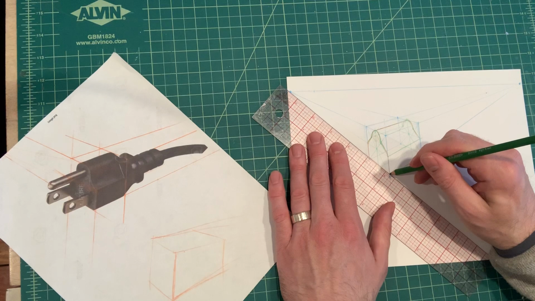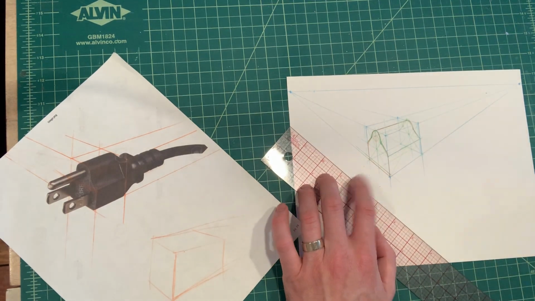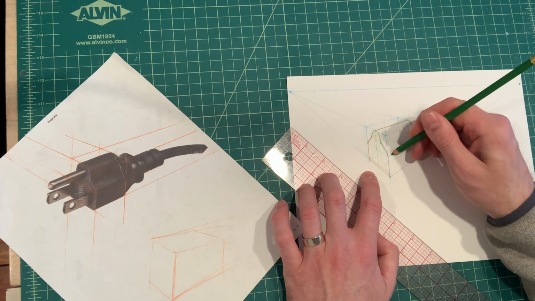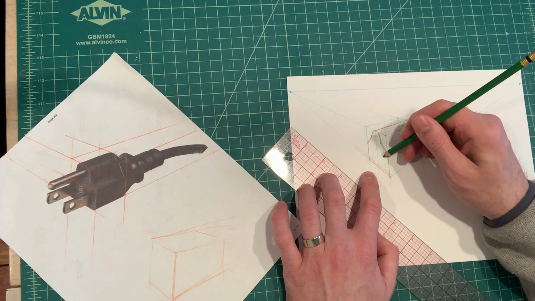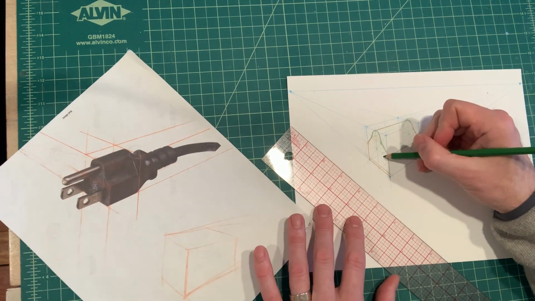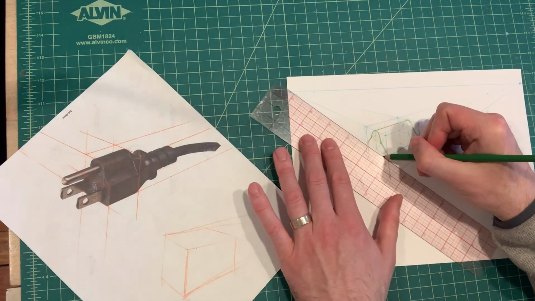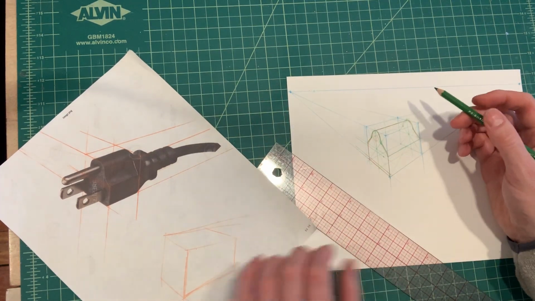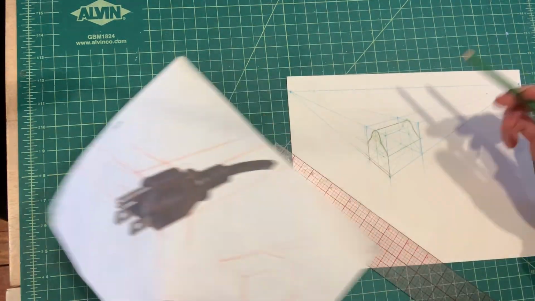Sorry, should use my green. Could have put a line at the bottom, so that's going to represent the bottom part. This is the halfway point that I was talking about. So I'm just going to go a little bit lower than that right here. And again, I just took an estimated guess, and now I'm just putting a mark down, and I'm going to commit to it. Okay, so that is the height of these two little prongs.